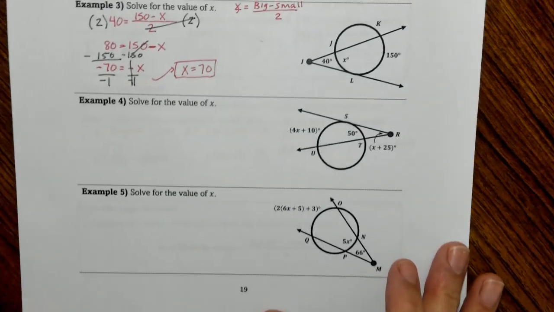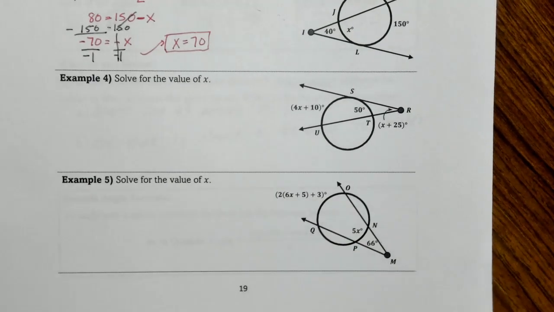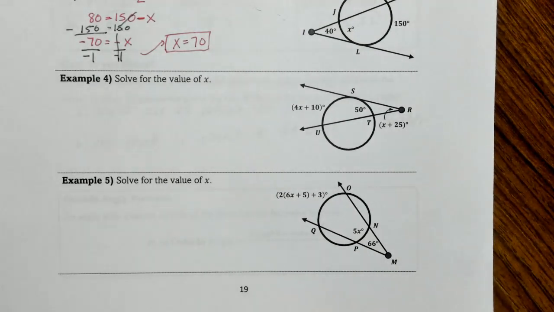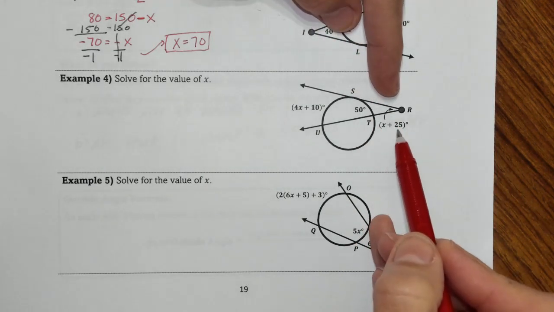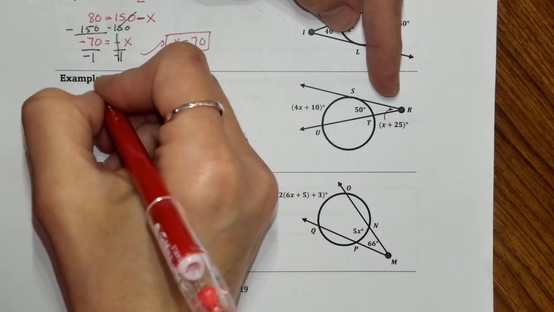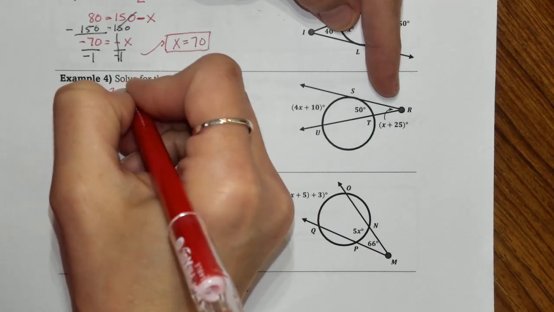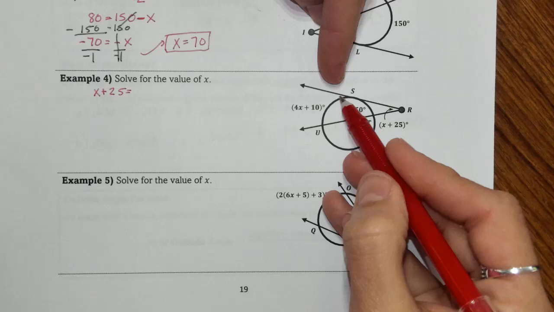Again, stepping it up yet another notch. All right, no big deal. We got 2 more. We're going to get through this. We're going to take the angle measurement, which is right here, of x plus 25. So we're going to have x plus 25. Set that equal to the larger angle.